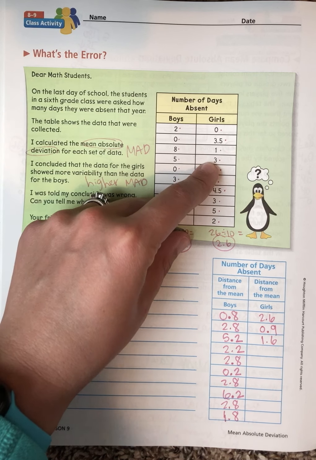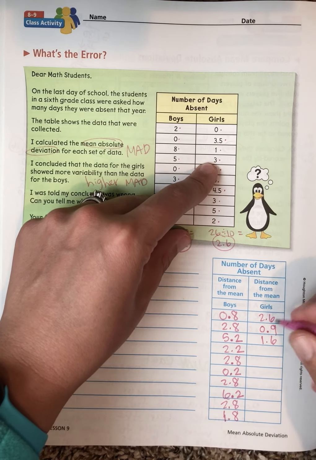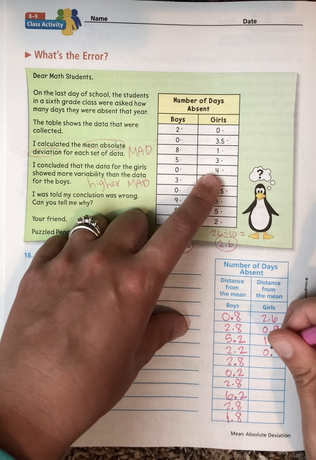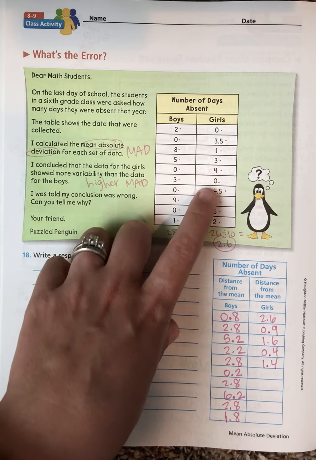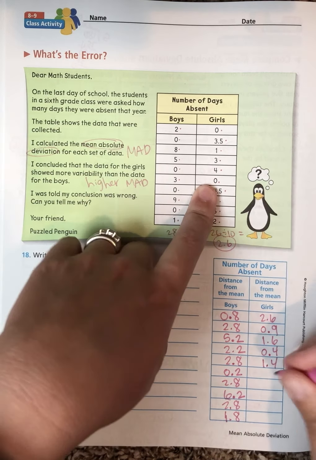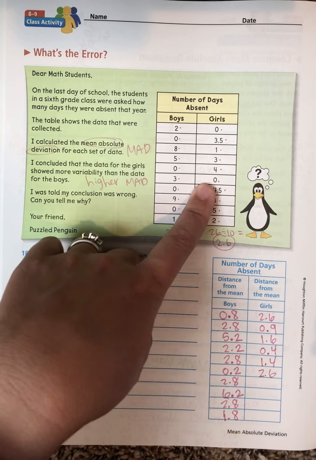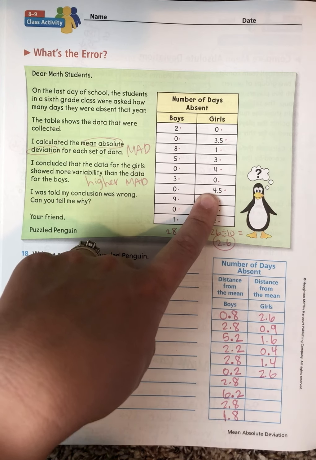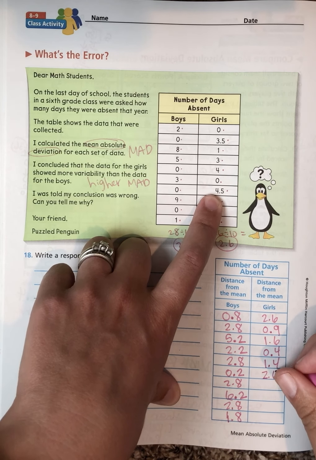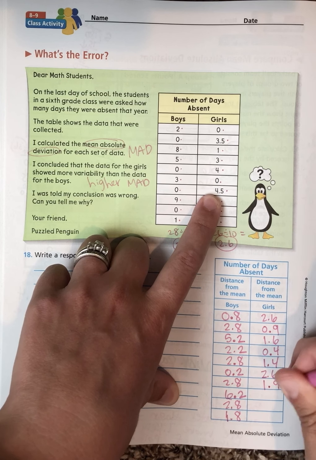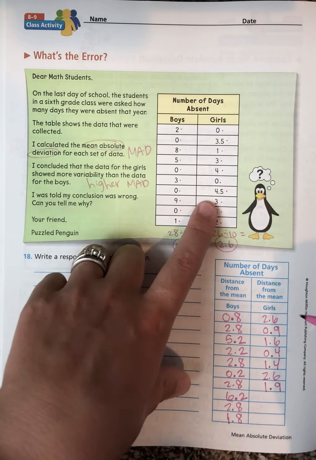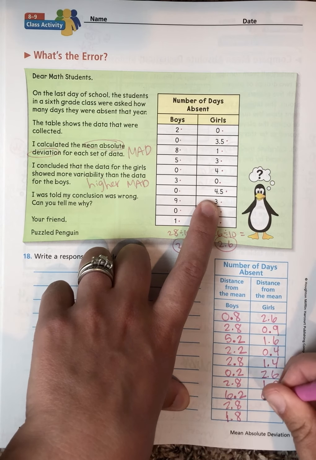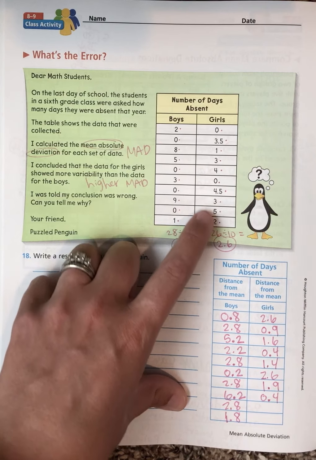The next girl was gone 3 days, so that would be a difference of 0.4. The next girl was gone 4 days, which would be a difference of 1.4. The next girl was gone 0 days, so she was exactly 2.6 off of the average. The next girl was gone 4.5 days, which would be 1.9. And then we have 3 again. I feel like we already saw 3. Yeah, it's 0.4 because 3 is 0.4 more than 2.6.